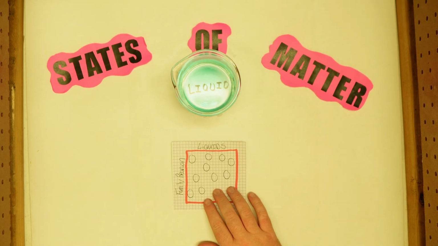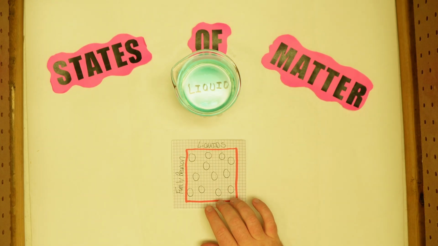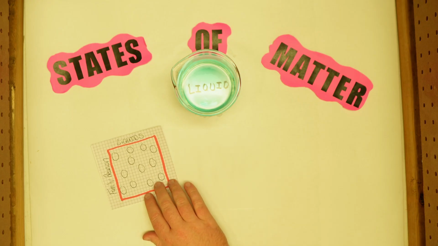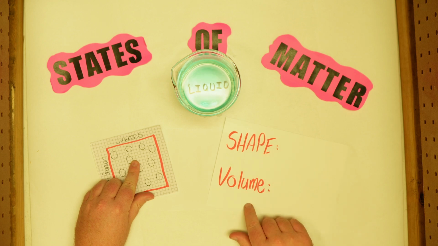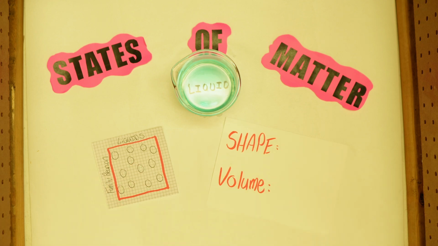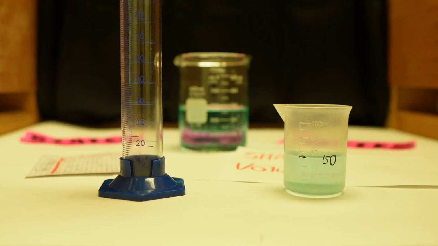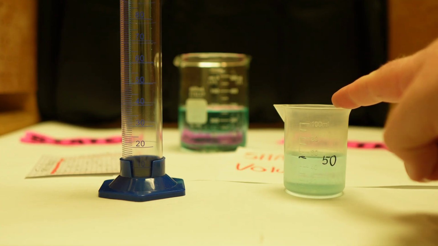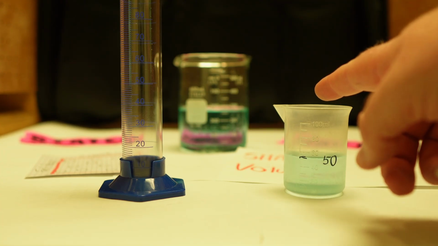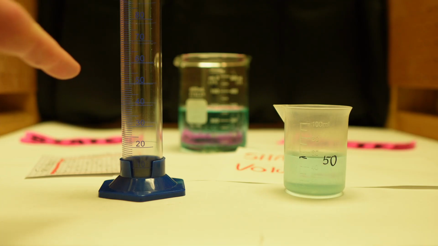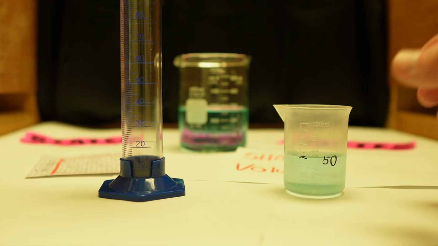So the particles of a liquid are more spread out and not as compacted. And just as we did with the solid, let's see how this arrangement of particles impacts the shape and the volume of a liquid. To test the volume, I'm going to start with 50 milliliters of water in this beaker. If I pour this water from the beaker into the graduated cylinder, what's going to happen to the volume? Let's find out.